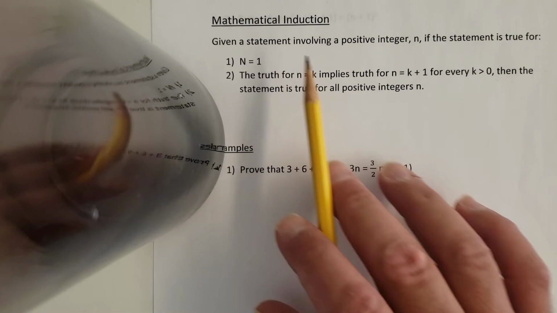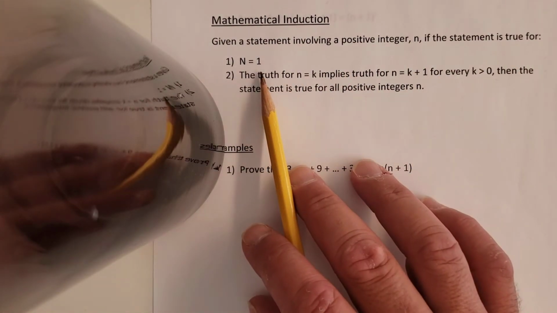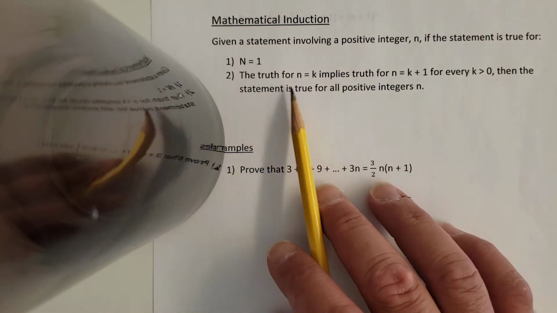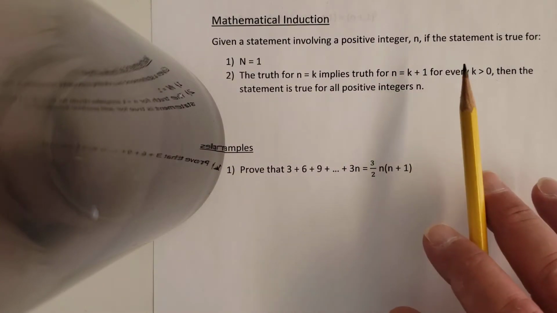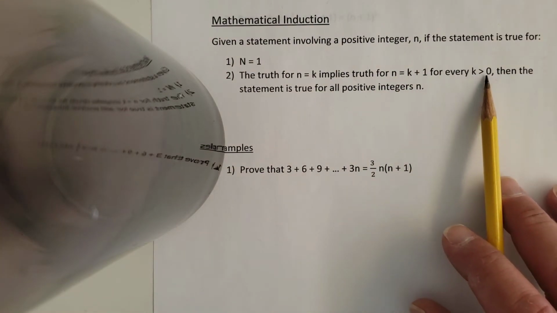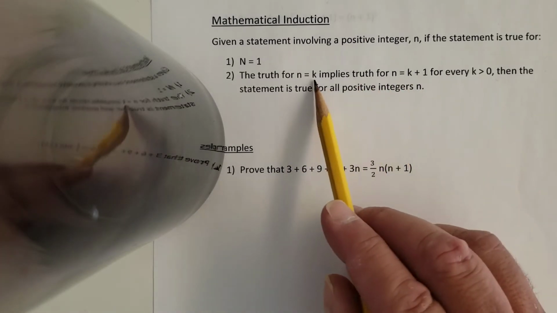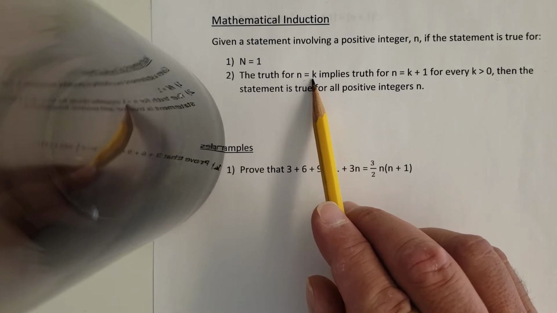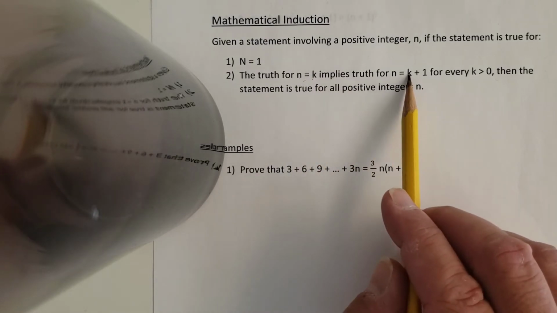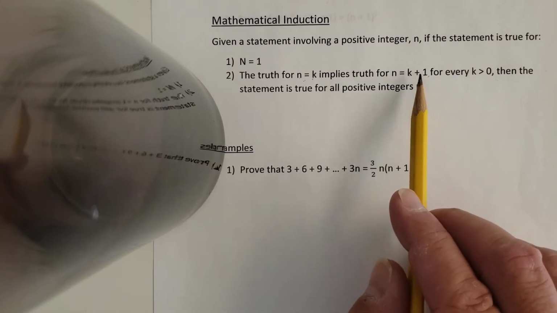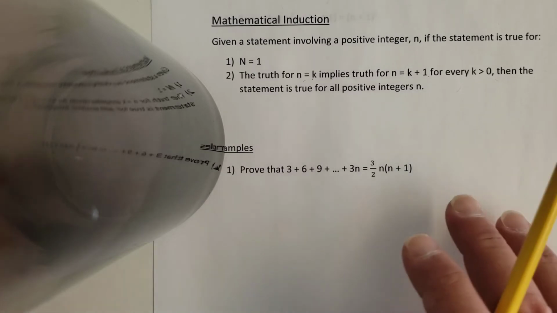Given a statement involving a positive integer n, if the statement is true for n equals 1, and the truth for n equals k implies the truth for n equals k plus 1 for every k that's greater than 0, then the statement is true for all positive integers n. All we're doing here is changing the variable to k, and then saying if it's good for k, it should be good for k plus 1. If it's good for k plus 1, it's good for every integer after that. Now here's how we set the proof up.